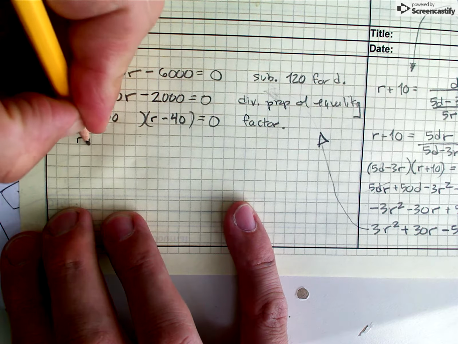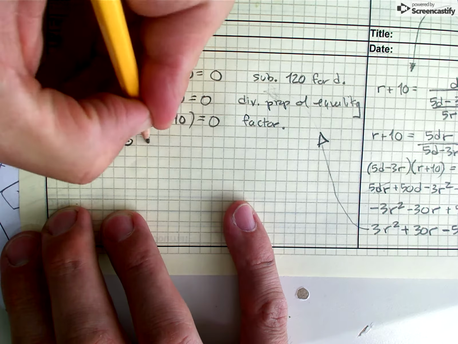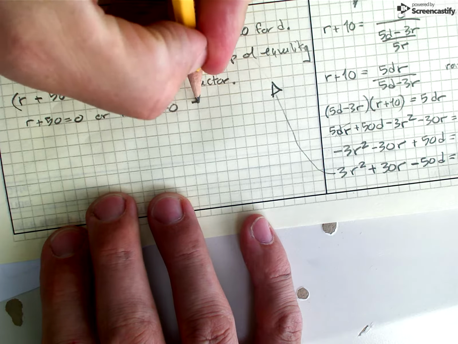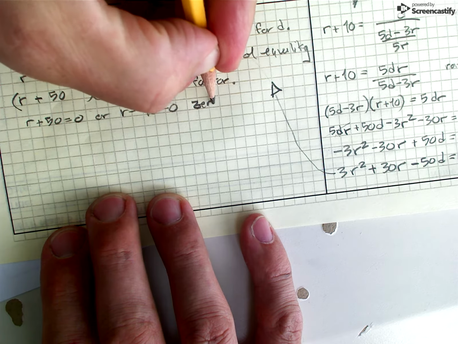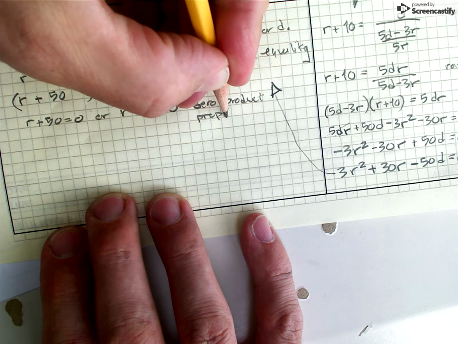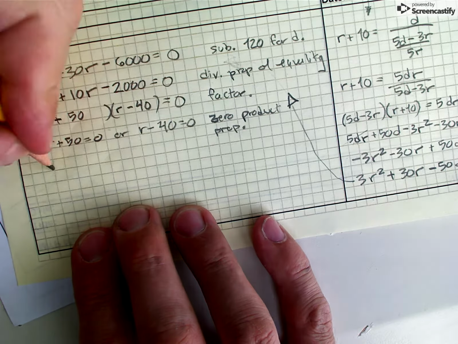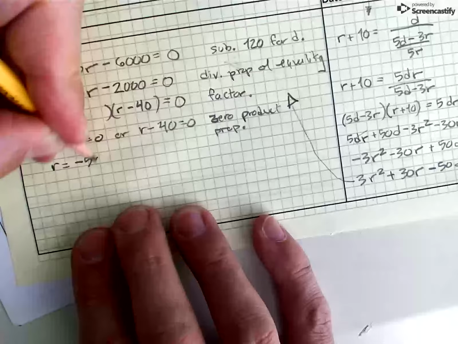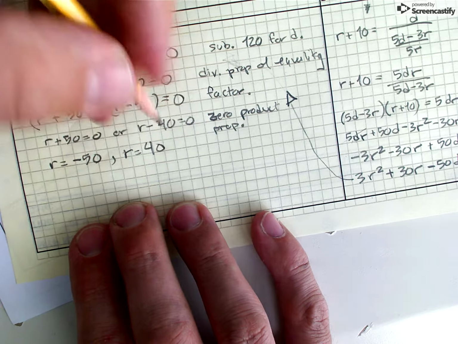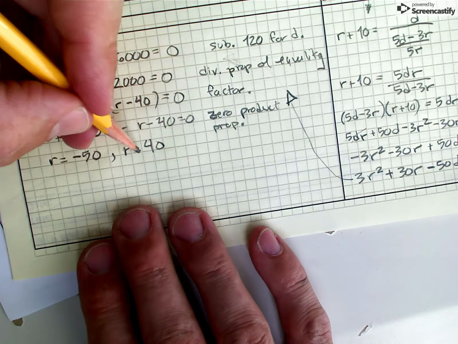Now I can use the zero product property and say r plus 50 equals 0, or r minus 40 equals 0. That's from the zero product property. And so that leaves me with 2 solutions. R is -50, or r is equal to 40.